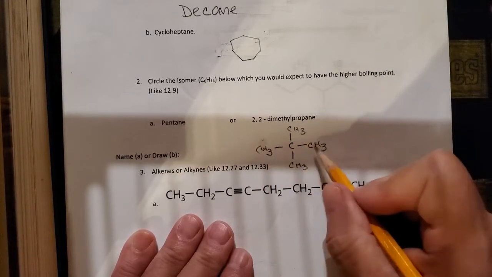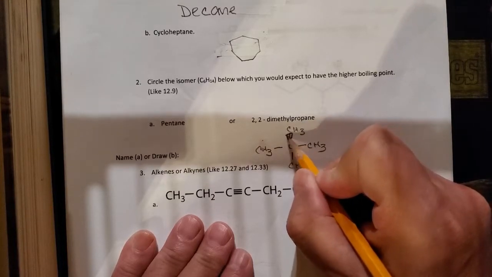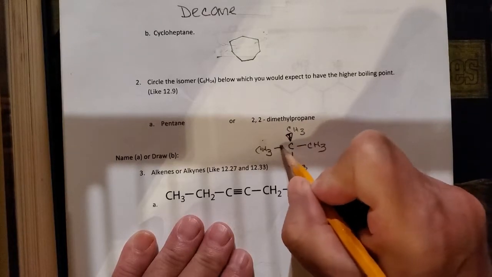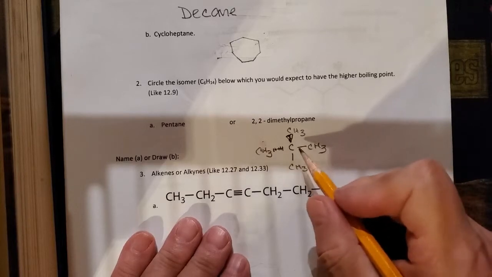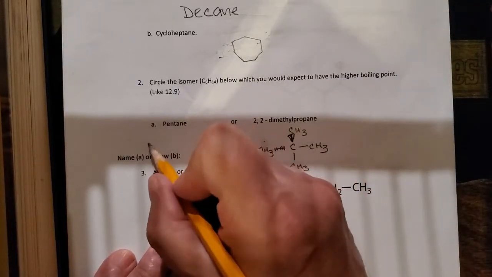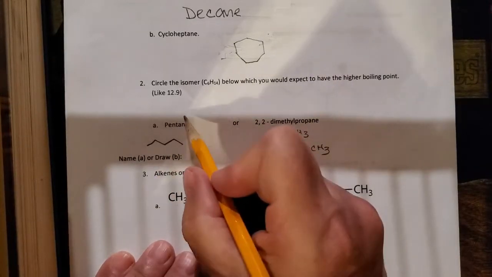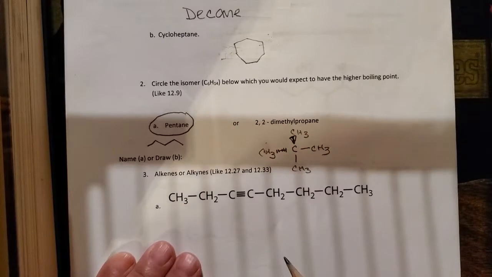And if these two are in the plane, this is out of the plane, and this one is behind the plane. So this is not flat at all. Whereas this guy, 2, 3, 4, 5, is flat. So this is going to be flatter, stickier, higher boiling point.